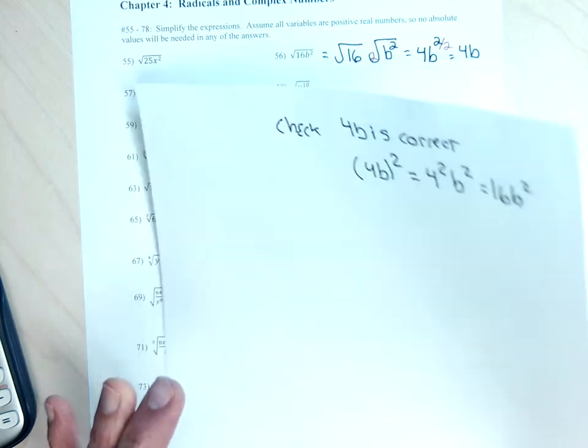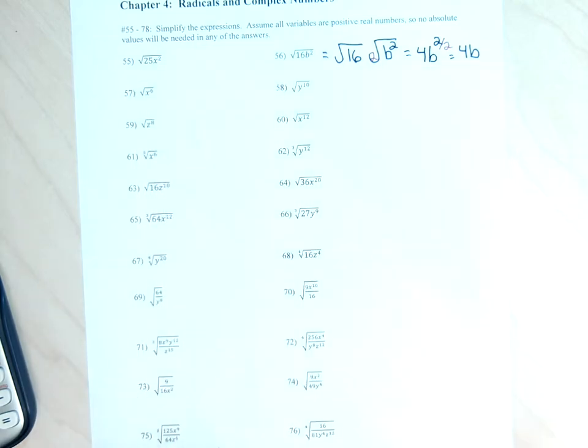I can check all these, but I'm so crunched for time that I probably won't check any of these.